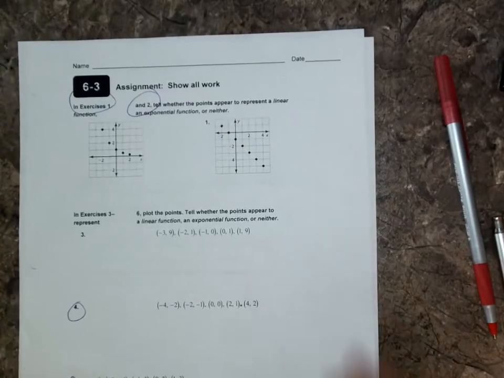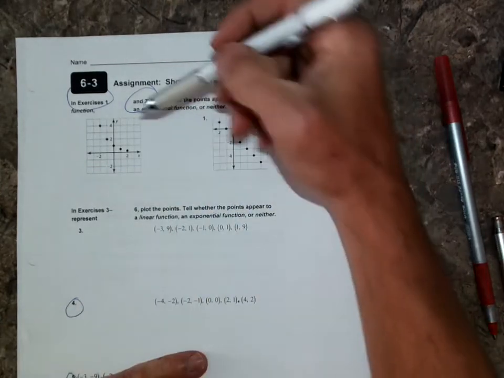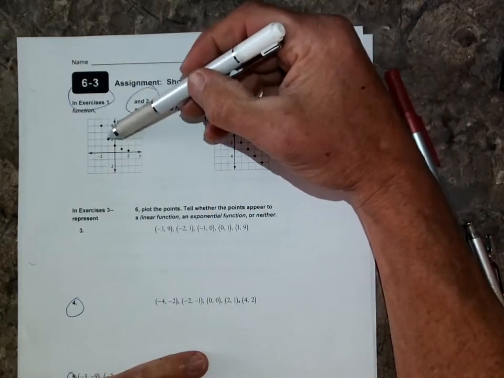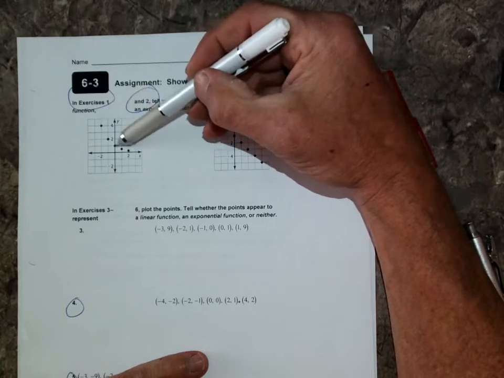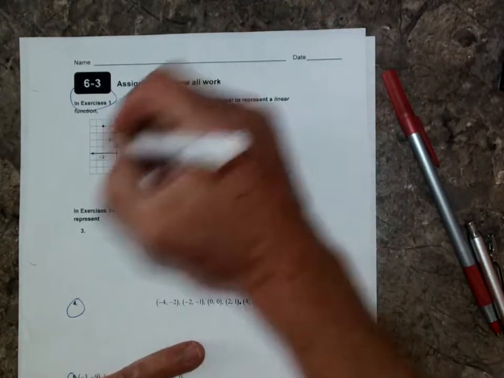Today's lesson is just telling whether or not something is going to be exponential or linear. So it's kind of easy. You can see in this one, it has that shape. It's going down, it curves, it's getting smaller, smaller, smaller. So this one's going to be exponential decay.